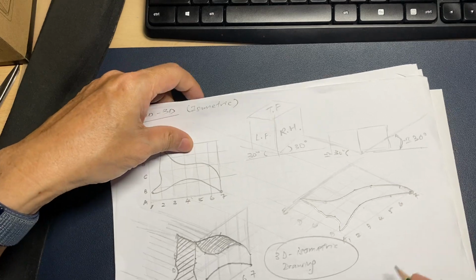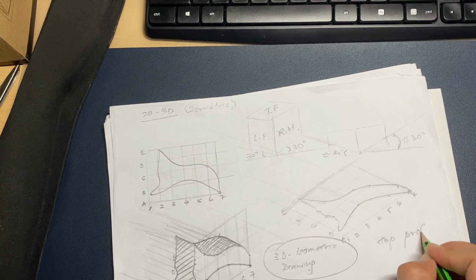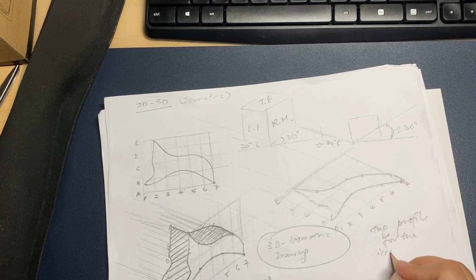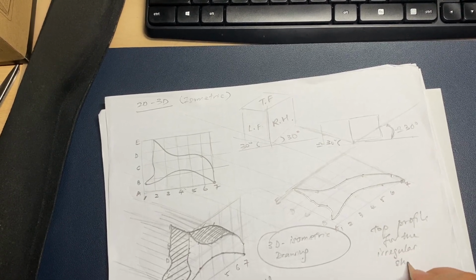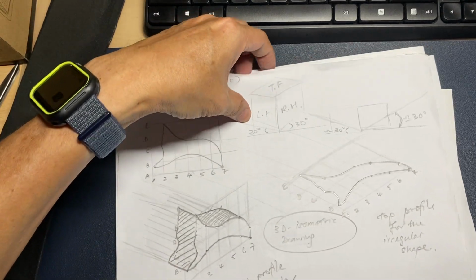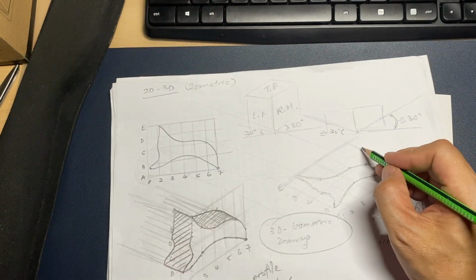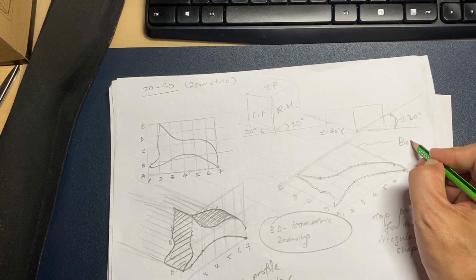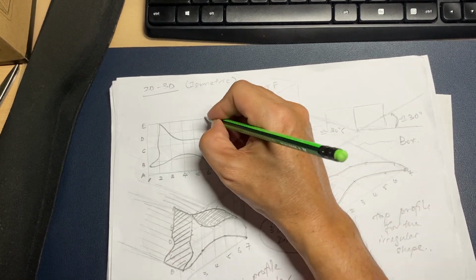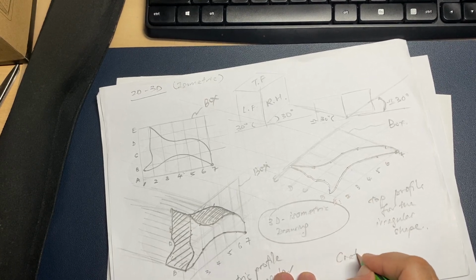Okay, so this is our top profile for the irregular shape, right? Now this method of drawing, all these boxes over here, all these boxes that we have created, okay, this is called the crating method.